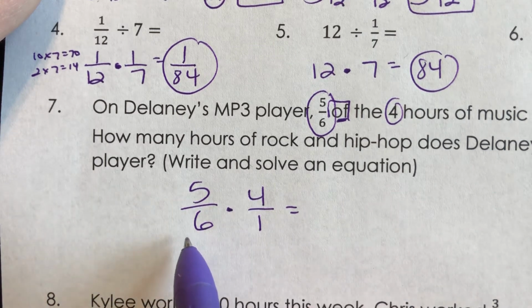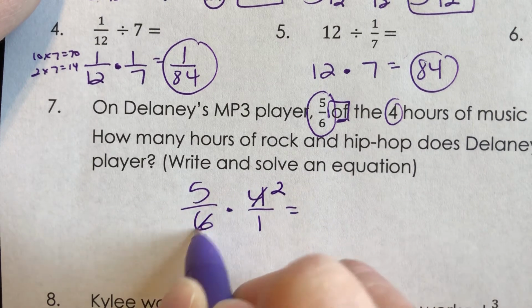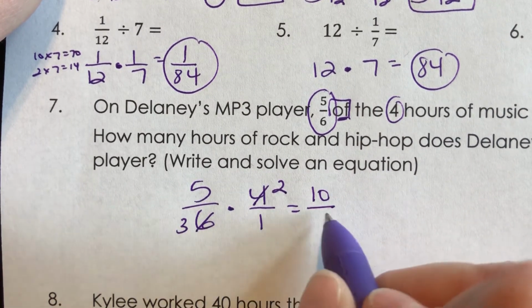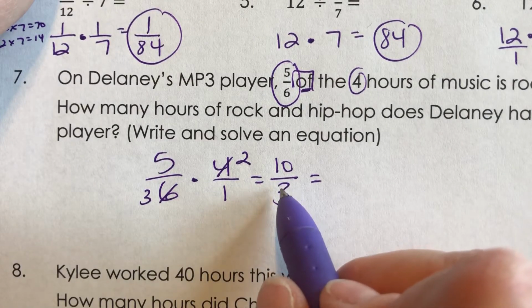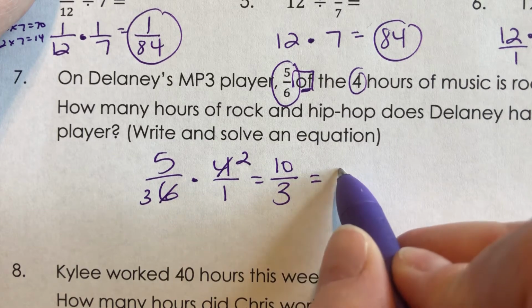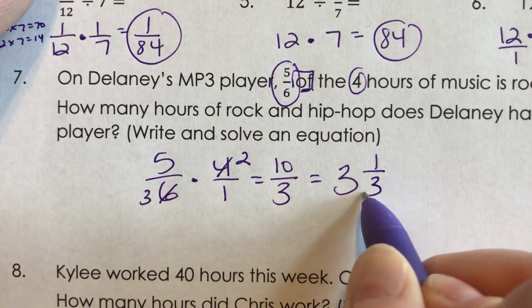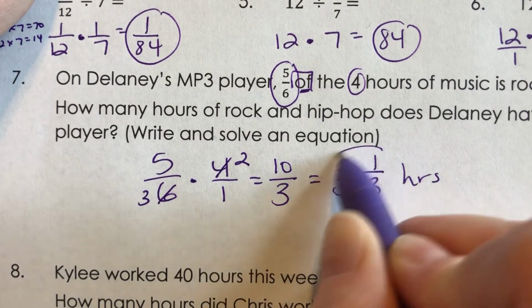I know 4 doesn't go into 6, but 2 goes into both of those. 2 goes into 4 twice, 2 goes into 6 3 times. 5 times 2 is 10, 3 times 1 is 3. And now we're gonna make this a mixed number. 3 goes into 10, 3 times. So 3 times 3 is 9, and there's 1 left out of 3. So how many hours? 3 1/3 hours.